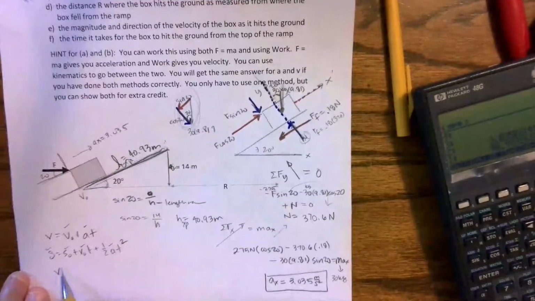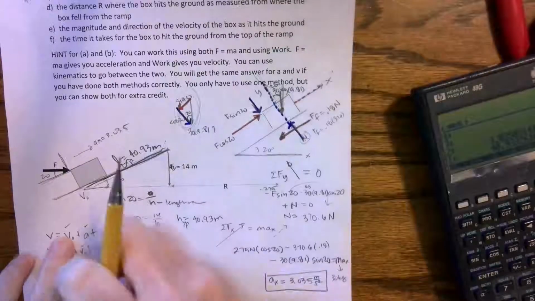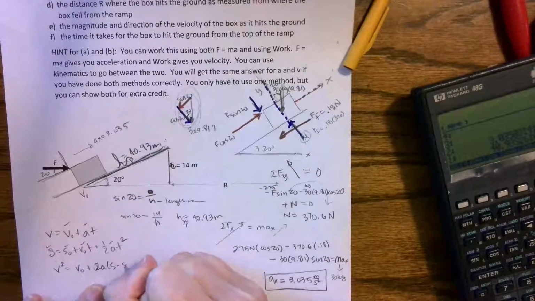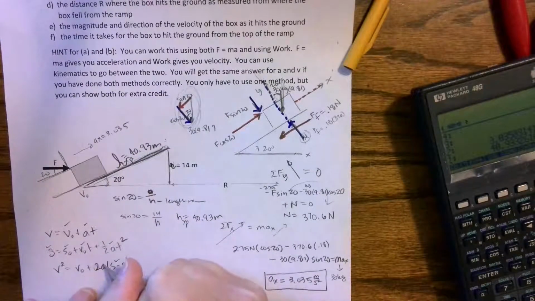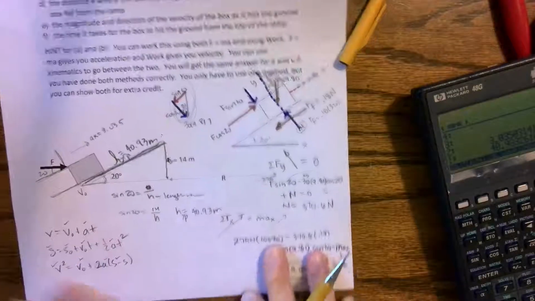And I also know that v squared equals v naught squared plus 2a times s minus s naught. And I've got this covered, so I can calculate velocity. I can calculate time, and then I can check it by using this equation.